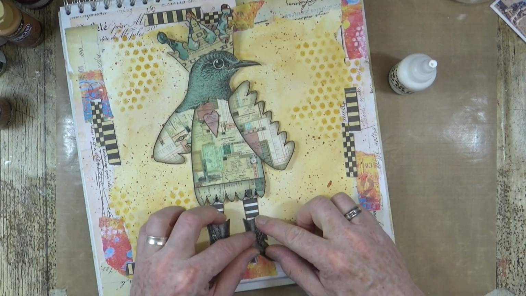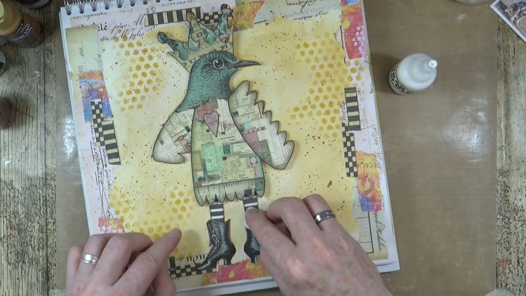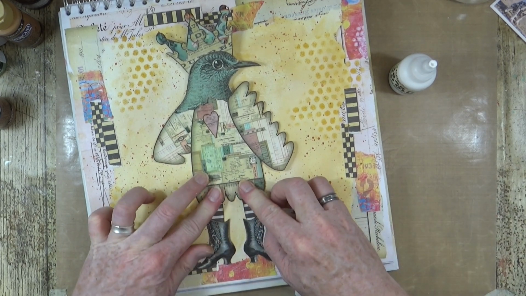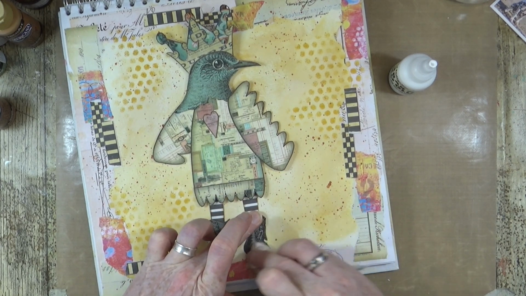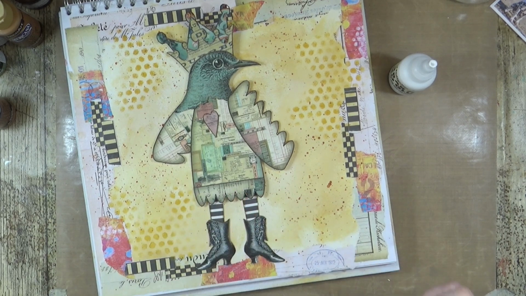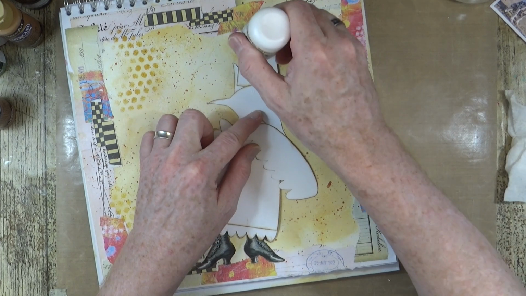Excellent. Just wipe off the excess glue if any comes squidging out. Okay, so now I can flip the main body back on.